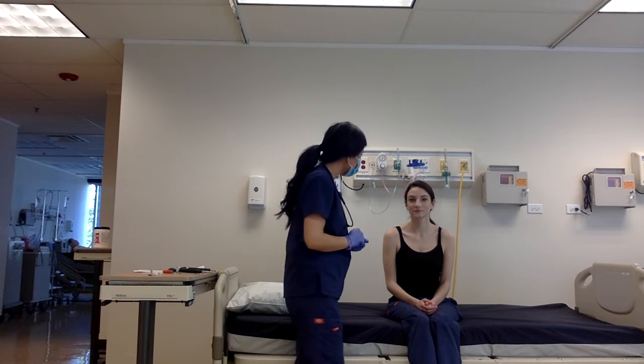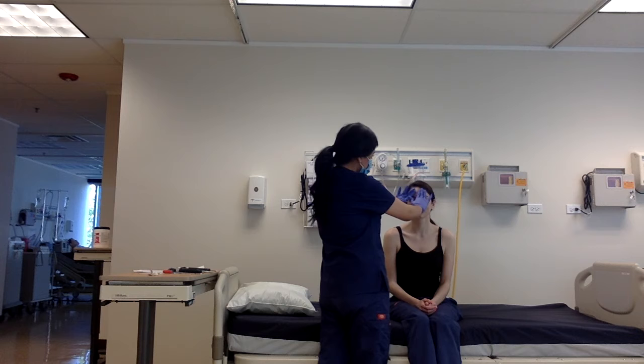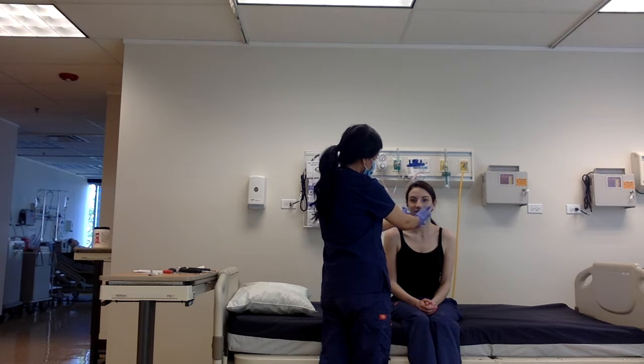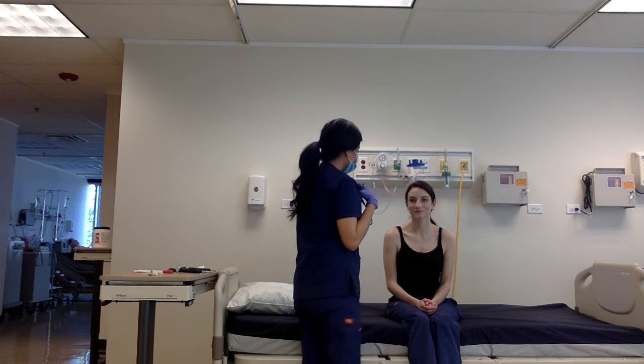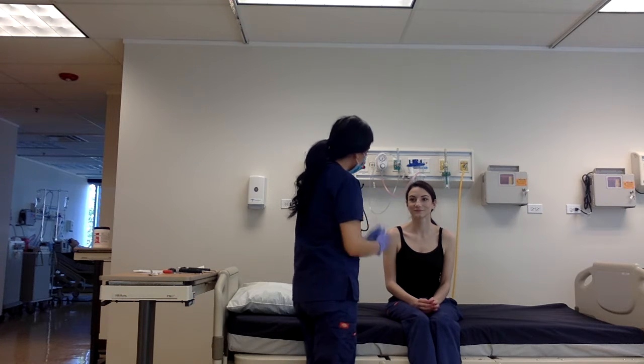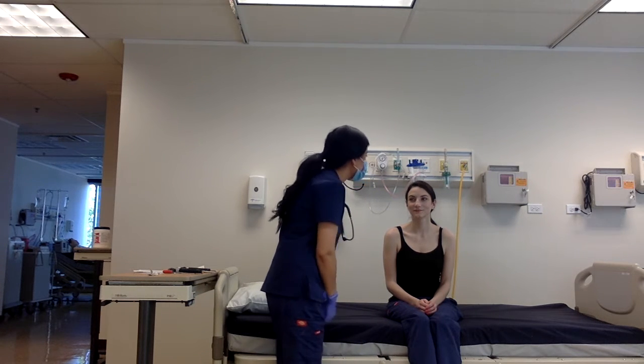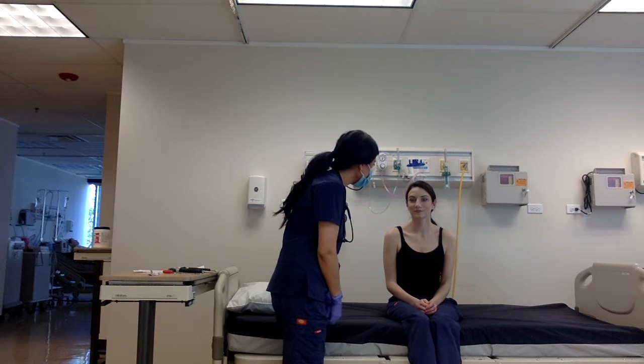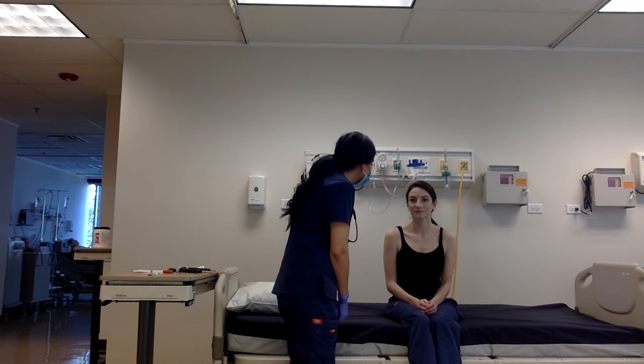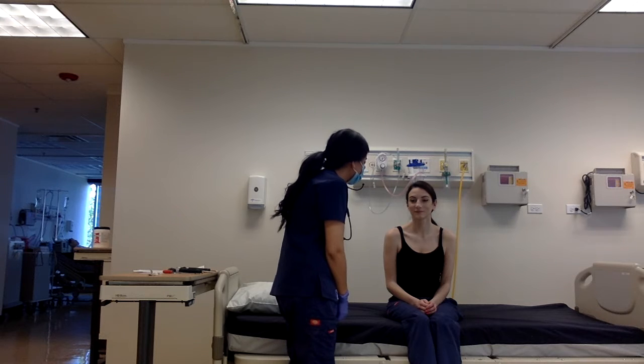So I'm looking for any swelling, redness. I'll palpate her face. Any tenderness, pain with that? No. Okay. So then we'll go ahead and inspect her eyes. So I'm looking at the eye structure. I'm looking at the eyebrows, eyelashes.